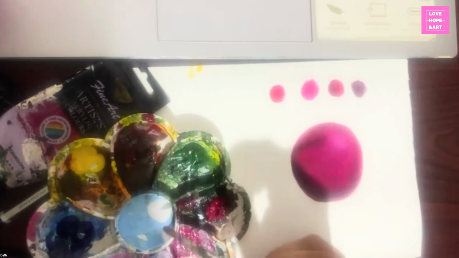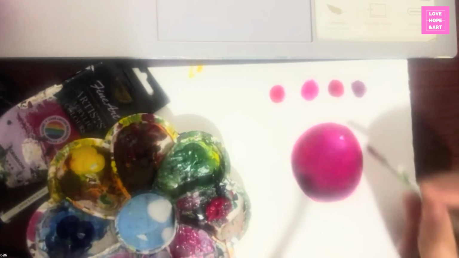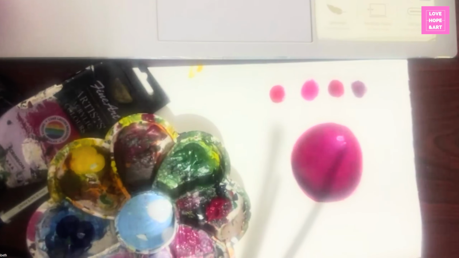I can definitely keep on adding more and more layers, especially in the white area. And if you want to keep it shiny, you can do this white dot here.